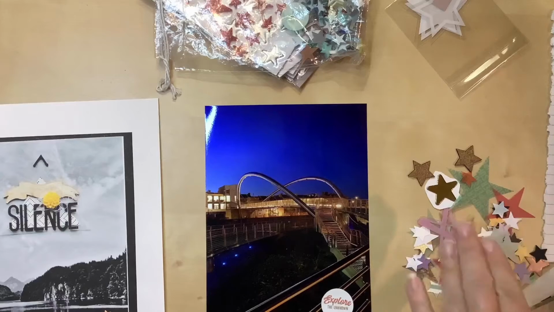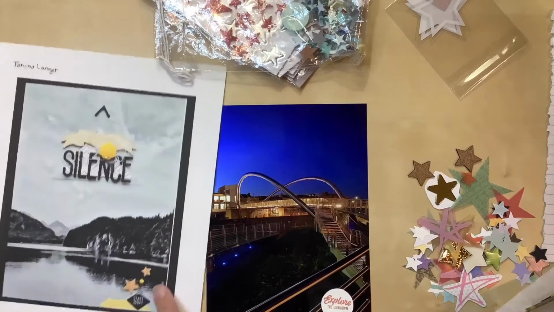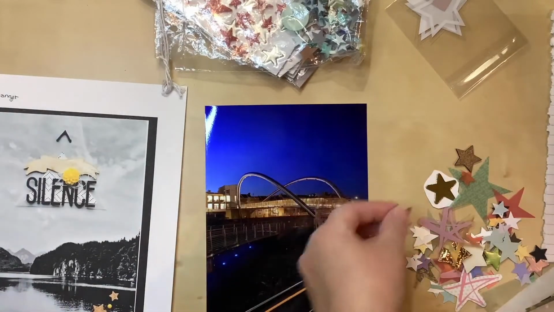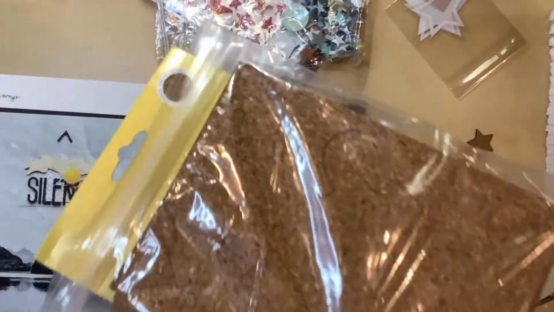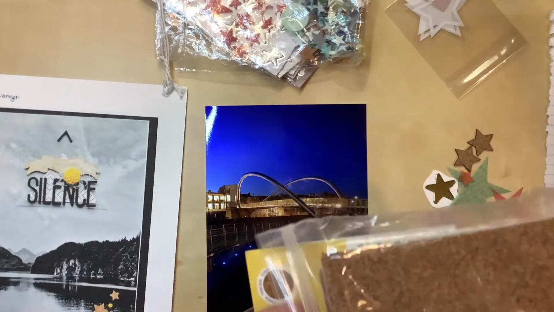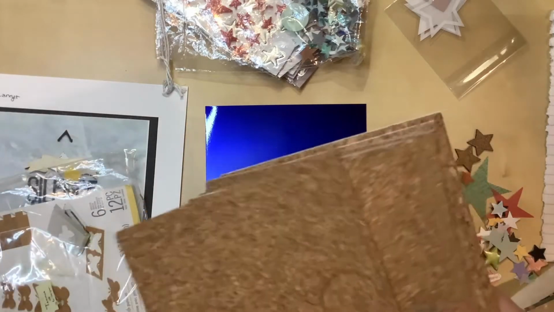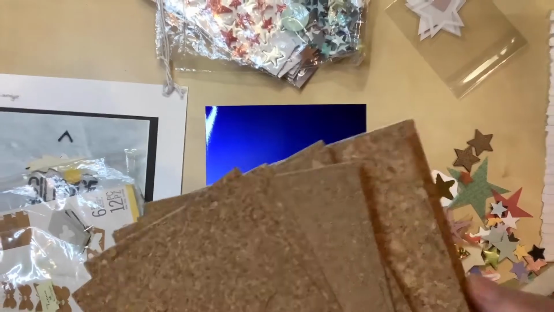In my stars that I have, I do have some cork ones. There are smaller ones than this, about the same size, or they appear to be, but this is really dark, and I think that's too dark since it's already a night photo. But I do happen to have some cork sheets here, so I'm going to look through these and see. They're different patterns, they aren't all the same. So I'm going to look through here and just see if there's one of these. That's a tighter one, that's a wider one. I'm going to look through there and just see if I like any of these better.